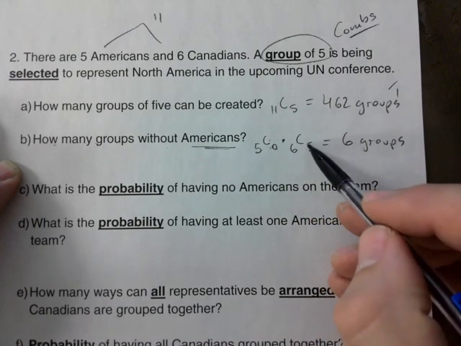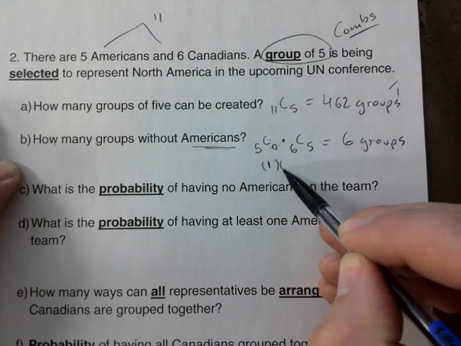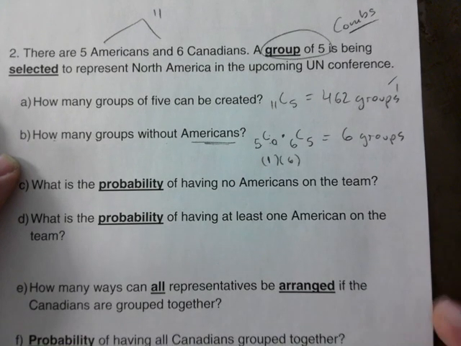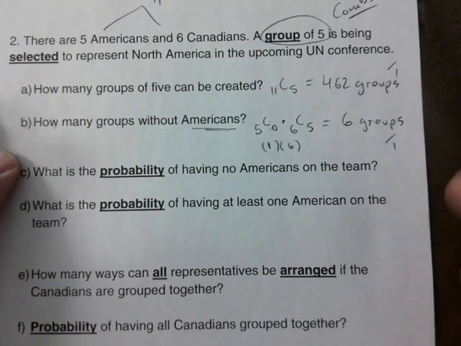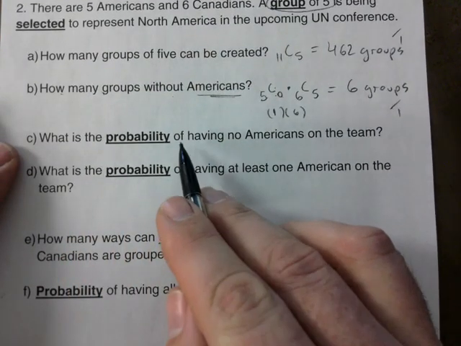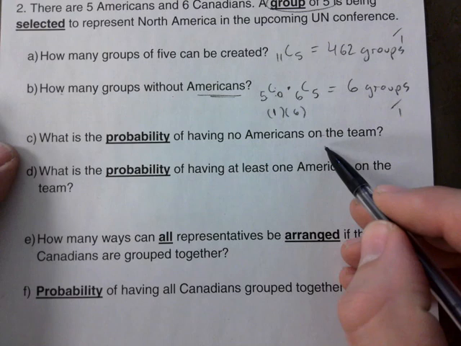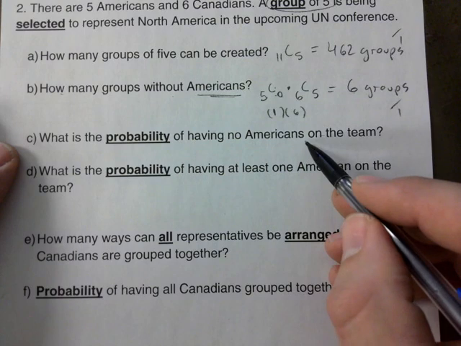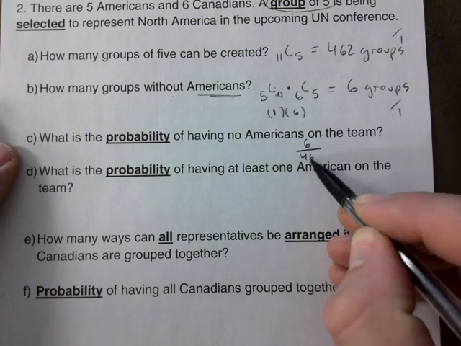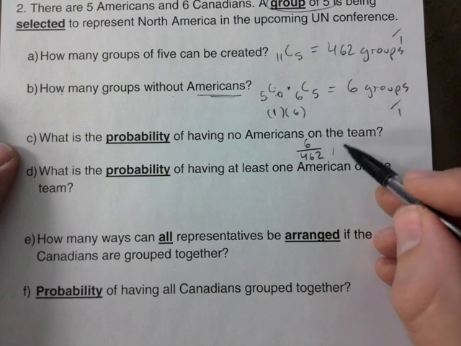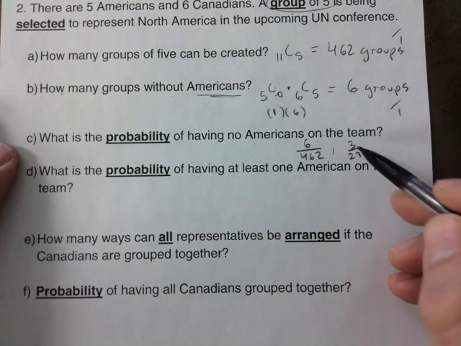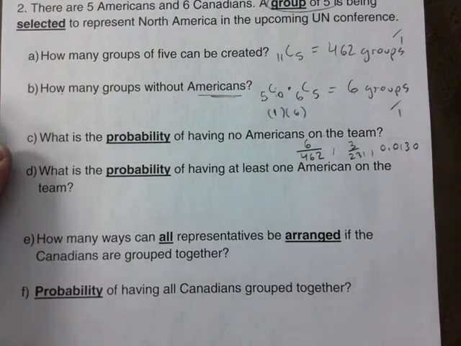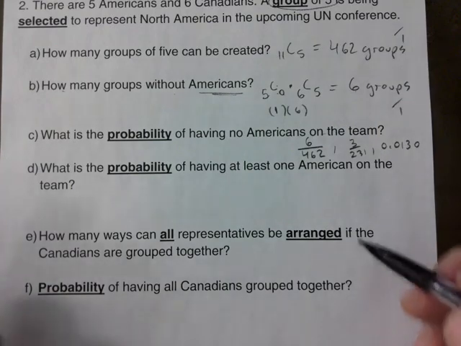I don't have the individual. Well, this I know is 1. And this must be 6, right? Because it's 6. See? It's not bad. I still function every once in a while. So that's 1. What's the probability of having no Americans on the team? Well, that would be 6 over 462. If you reduced it, that's 3 over 231. If you came up with a decimal, it's 0.0130. But 6 over 462 does the trick. Yeah, it does the trick.